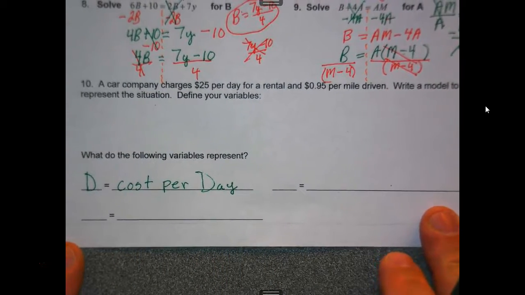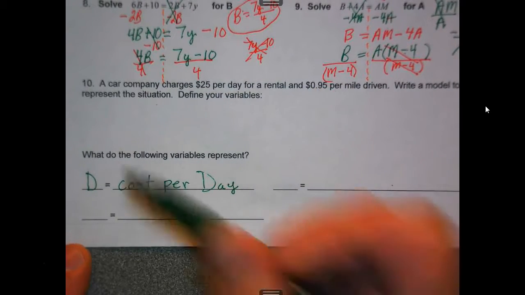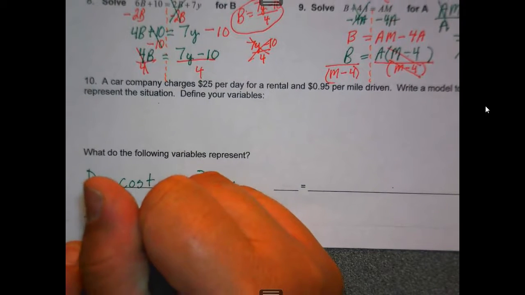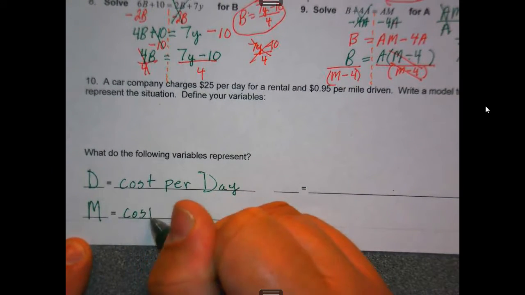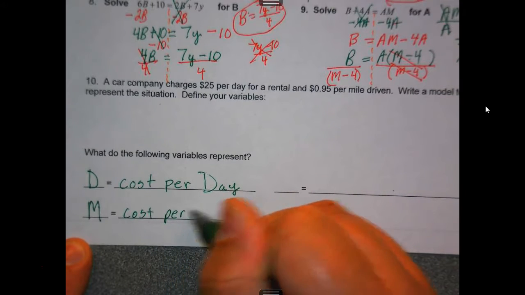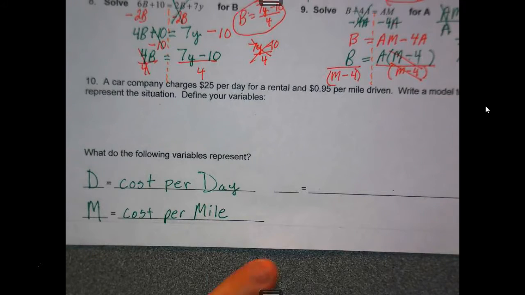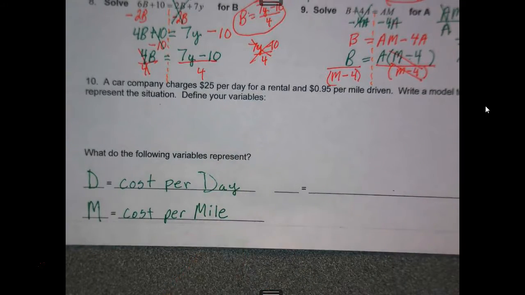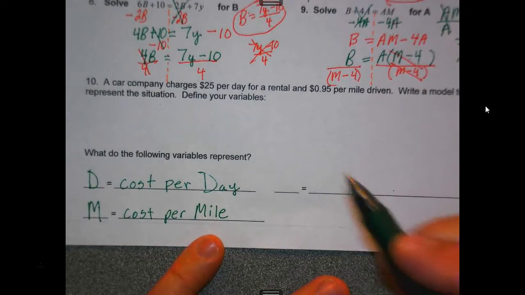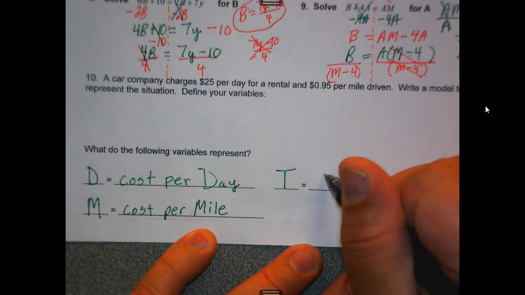Okay, what else do I need? Cost per mile. So I need miles. I'm going to use M for the cost per mile. And I need to write something for the total cost, right? I don't know, T, total cost.